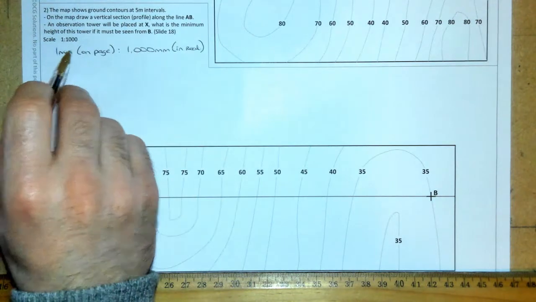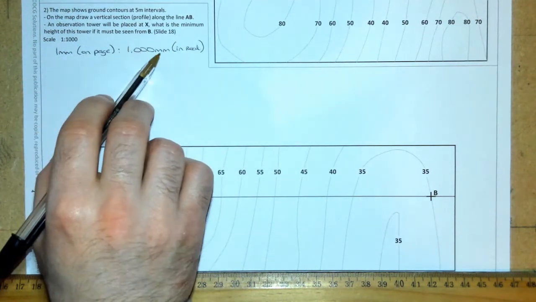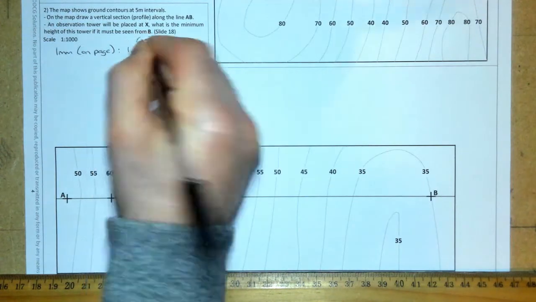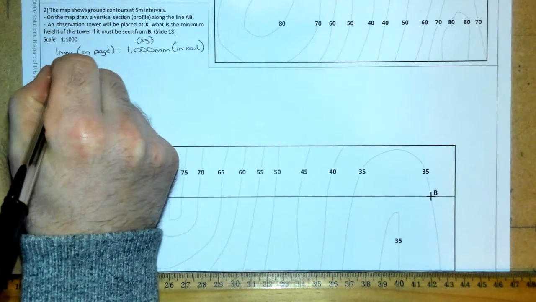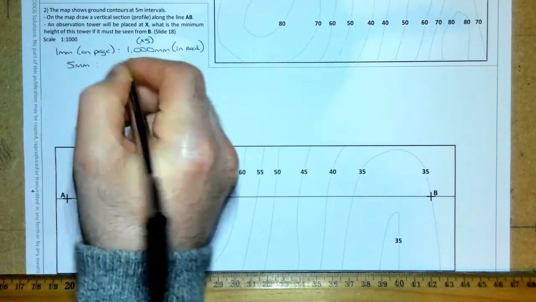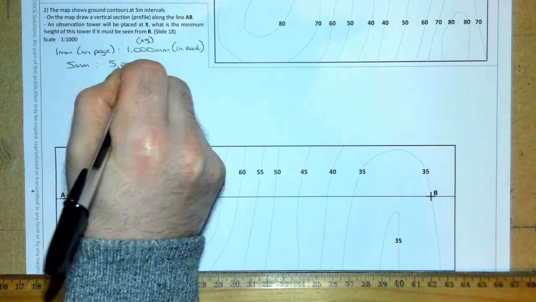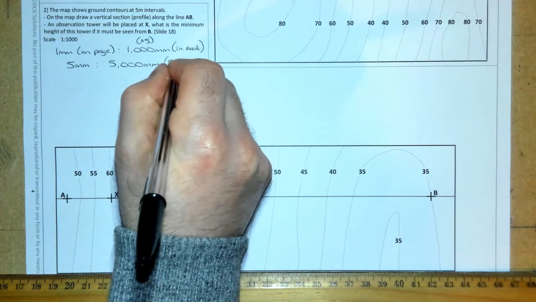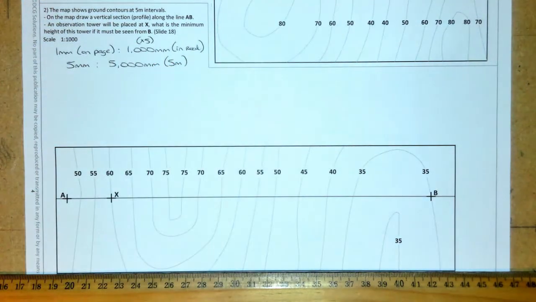So what do I need to multiply this by? 1000 millimeters is equal to 1 meter. Multiply it by 5. So if I multiply this by 5, I have to multiply this by 5. So we know 5 millimeters is equal to 5000 millimeters. Another way of saying that would be 5 meters. So therefore 5 millimeters is what we're using here to do our vertical profile.